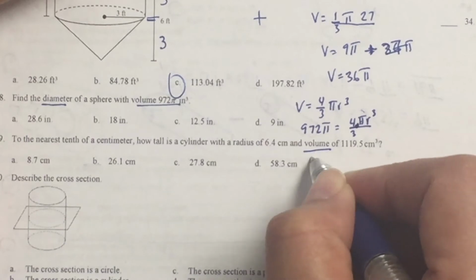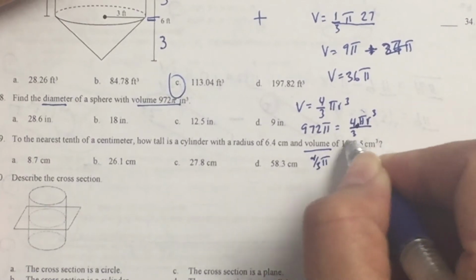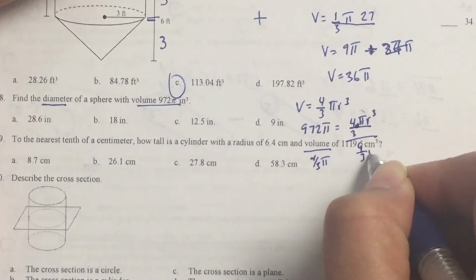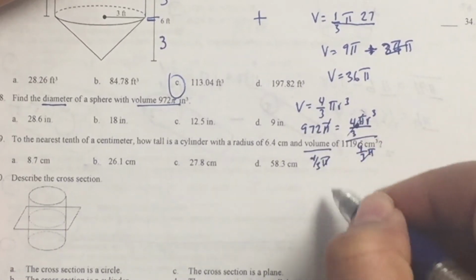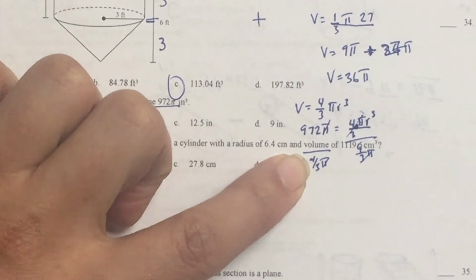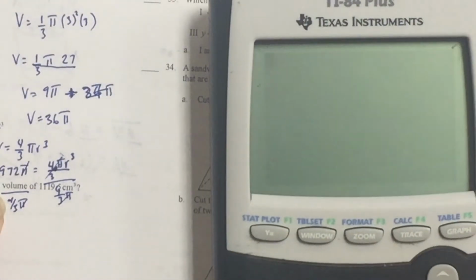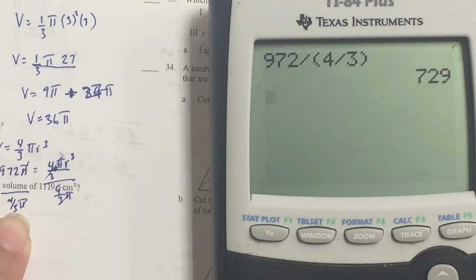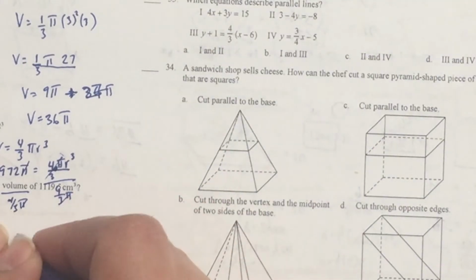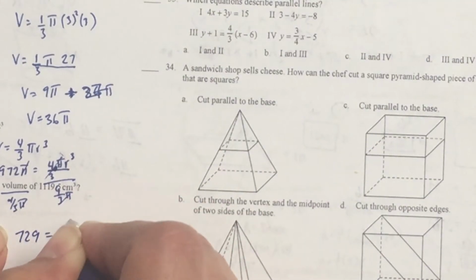So divide both sides by 4/3 pi, and that's going to cross out with that. The pi is going to cross out with that. So you're going to get 972 divided by 4/3, in parentheses, please, which is 729. So you're going to get 729 equals the radius cubed.